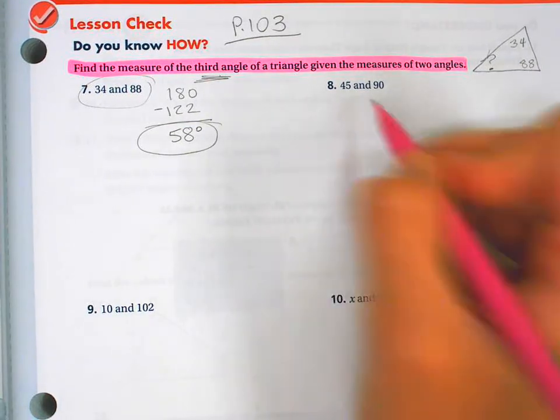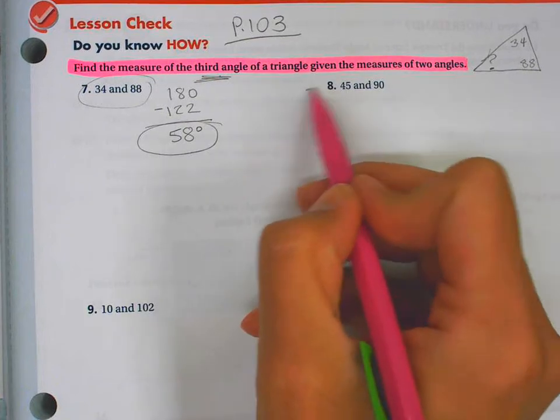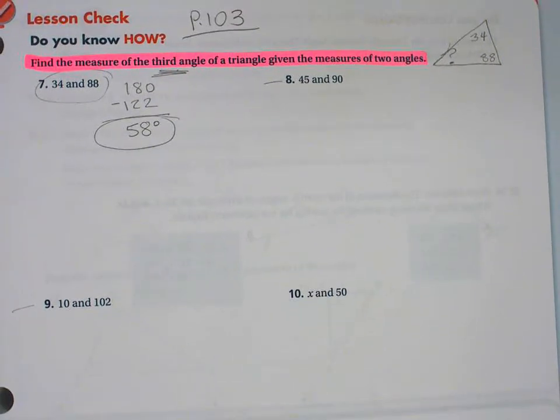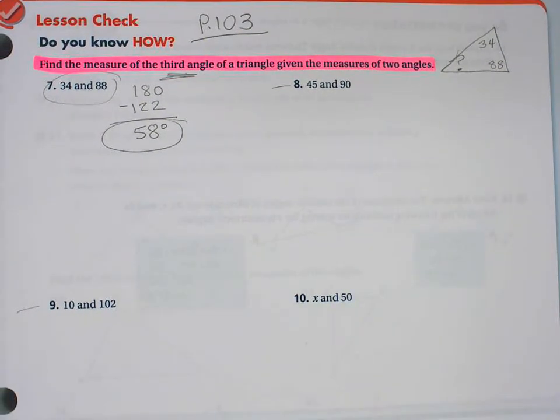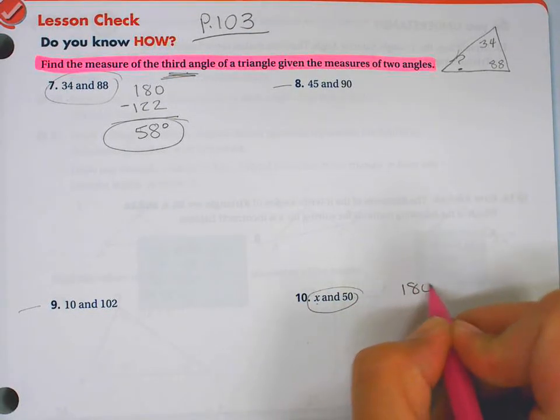So I'm going to do another one. I'm going to do 10. I want you guys to try 8 and 9. Okay, so I'm going to do number 10. Sorry, I didn't even check. I hope you could see that whole thing. So on number 10, I would add those together, and then I do 180 minus that.